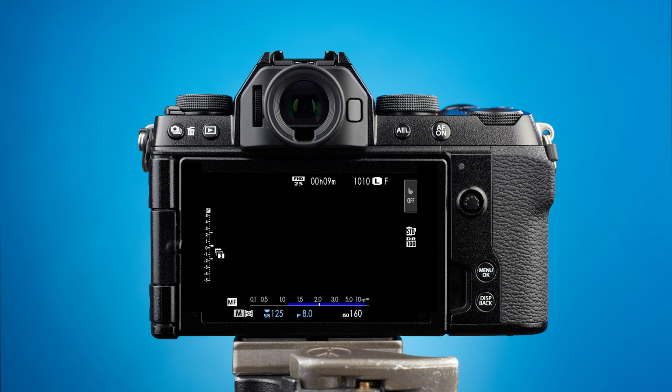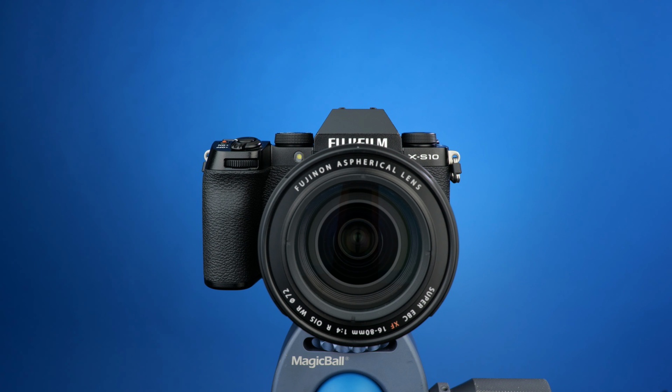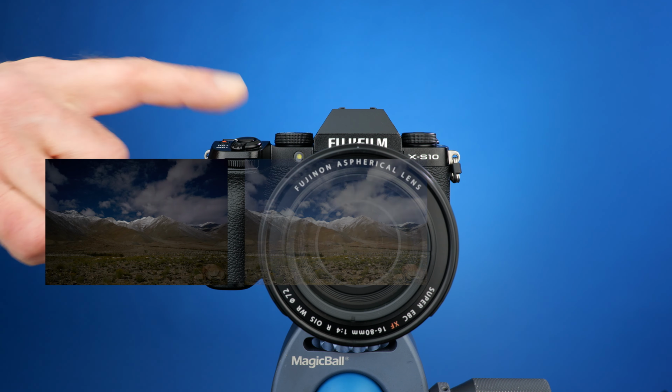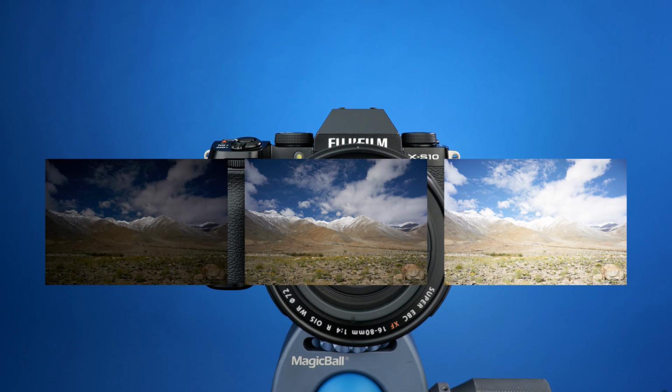All you need to do now is keep the camera still and press the shutter button carefully. The camera will take all the photos.